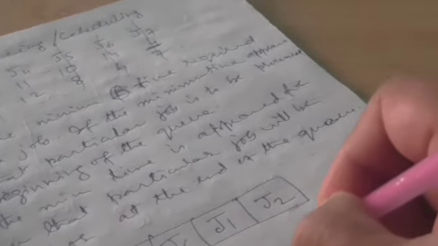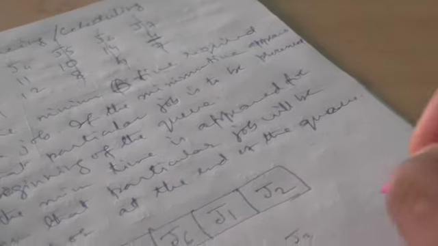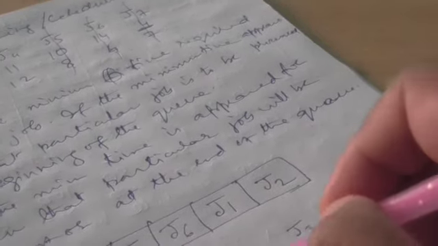Take an example. Suppose J3 has minimum 6 in machine 1, and J7 has minimum again 6 for machine 2.